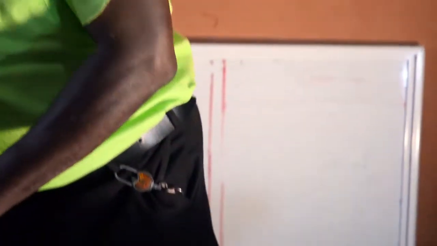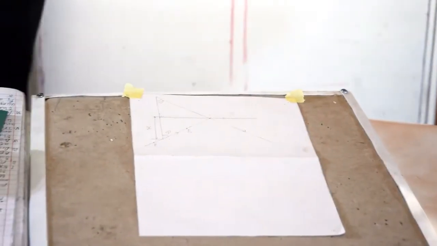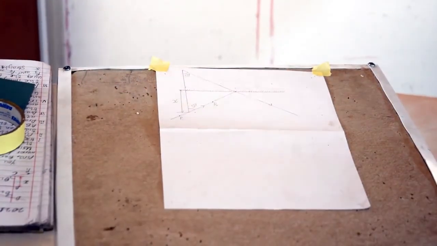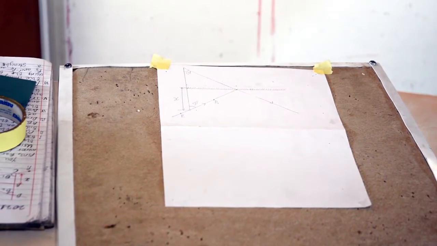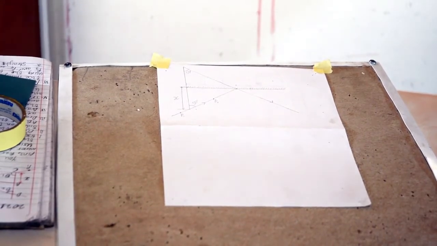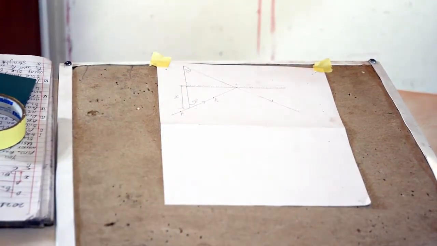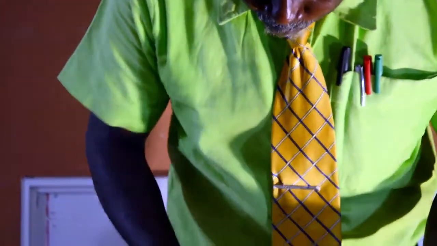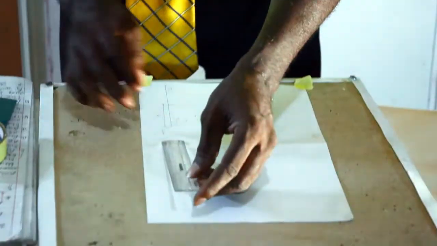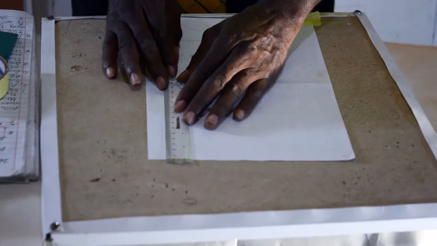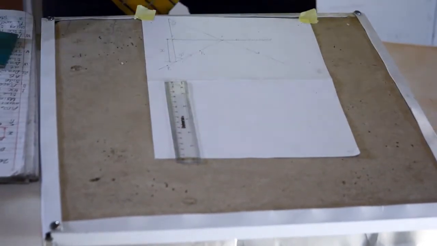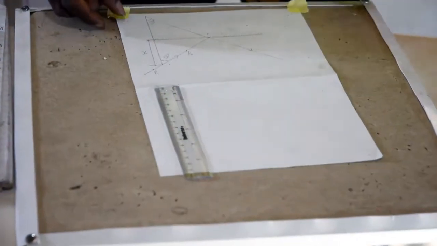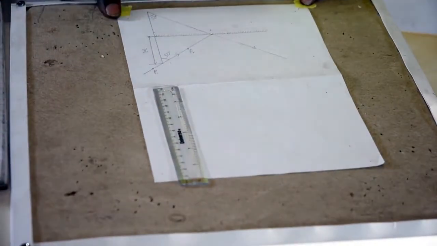Now, we are going to start with this ruler. It is better to use a long plain ruler. This is a small plain ruler. So we are going to start by drawing the X. Sorry, let me jot it down.